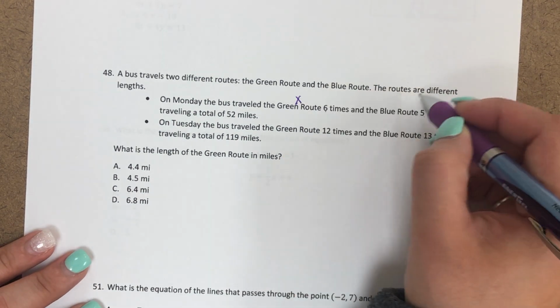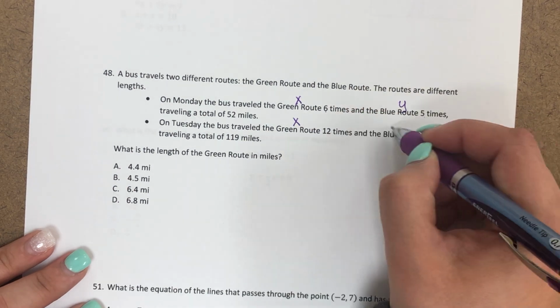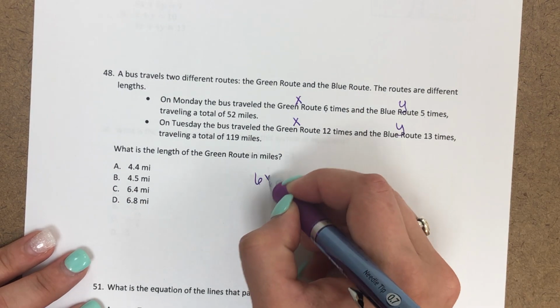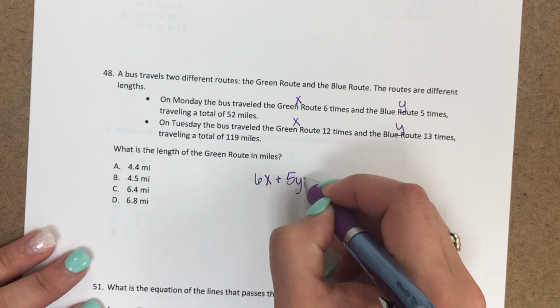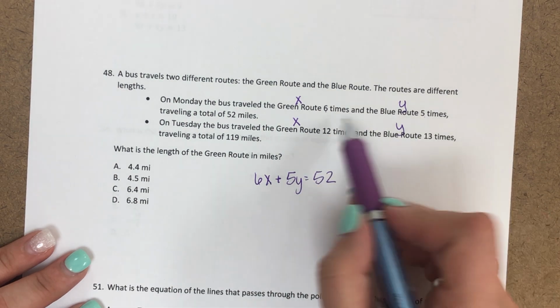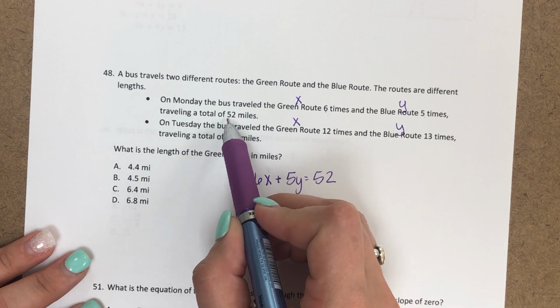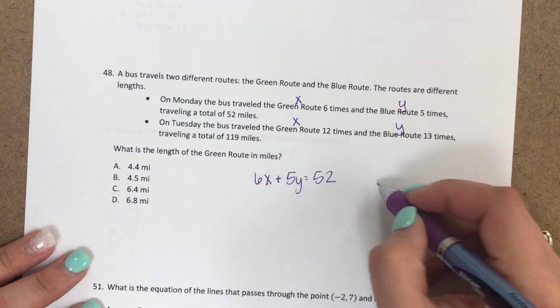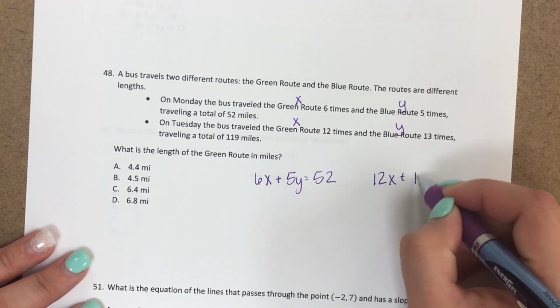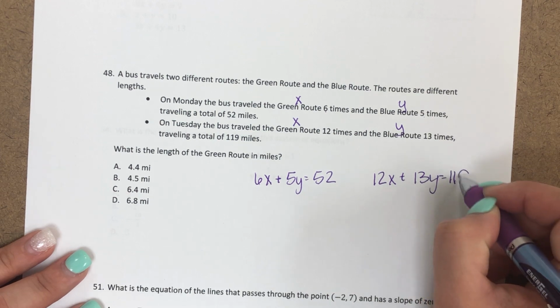I'm going to make my green route my x, my blue route my y. So I'm going to keep that same pattern here. So I would have 6x plus 5y equals 52 miles for my first situation, because 6 times for the green, 5 times for the y or the blue route, and then 52 miles. My next one would be 12x plus 13y equals 119.